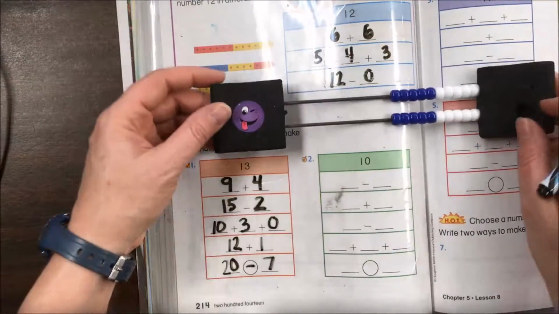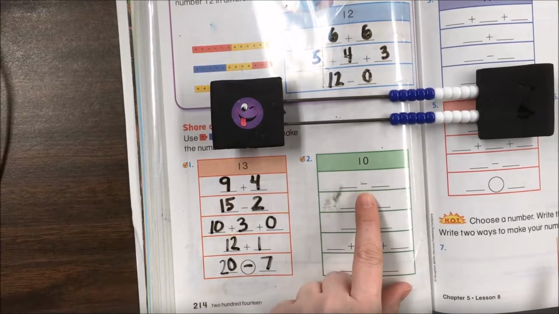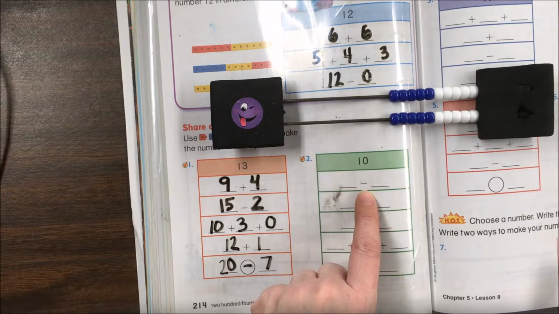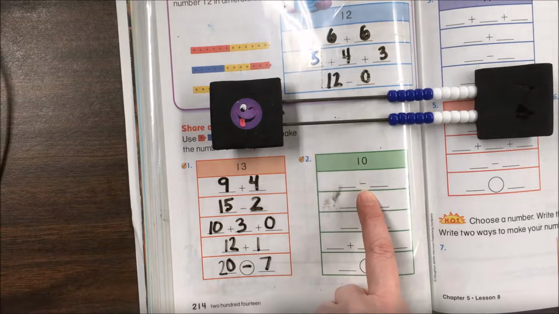Okay, let's do 10. Okay, this time we need to do what to make 10? Subtract. So remember, we've got to start with a bigger number, or at least 10. What do you want to start with, Aaliyah? Precious, we have to subtract. Subtract means take away.